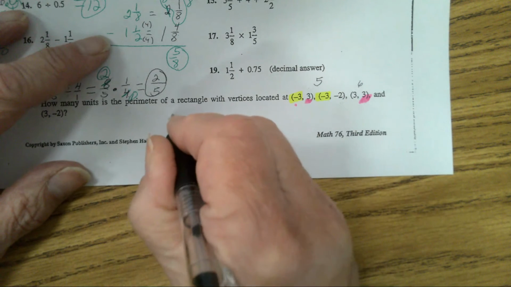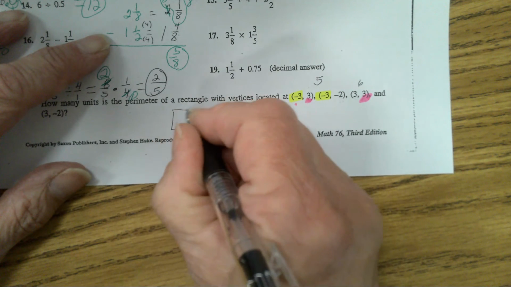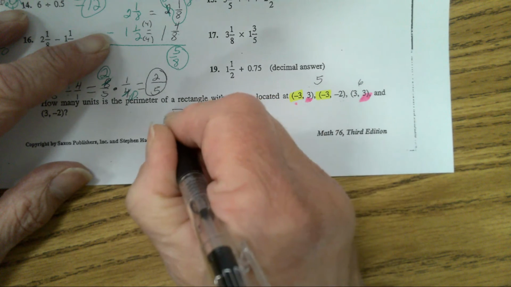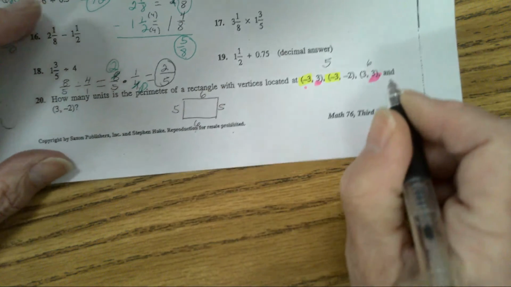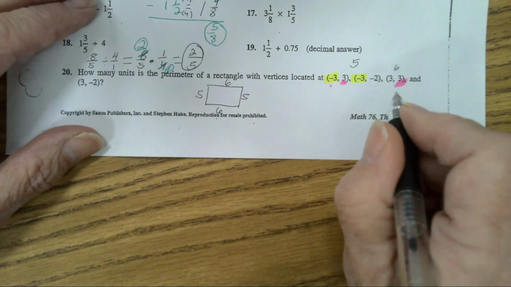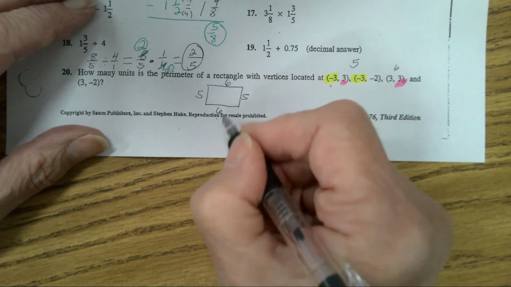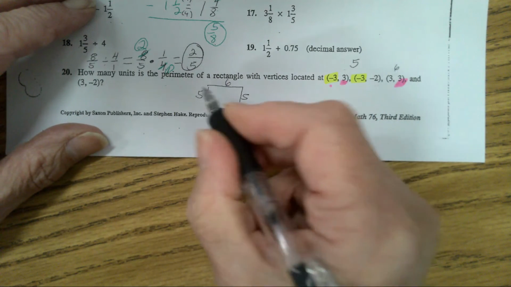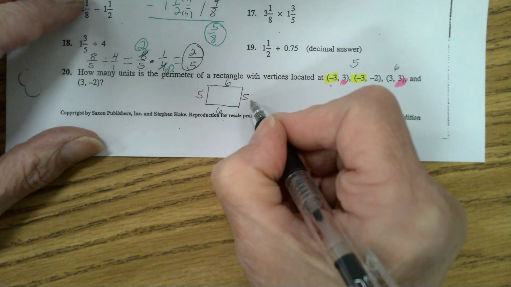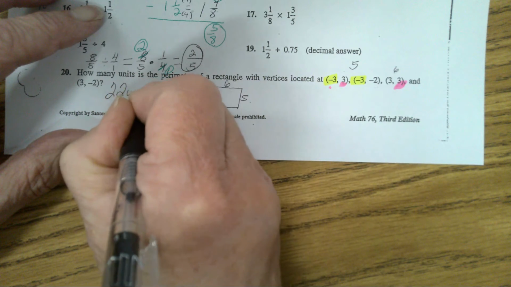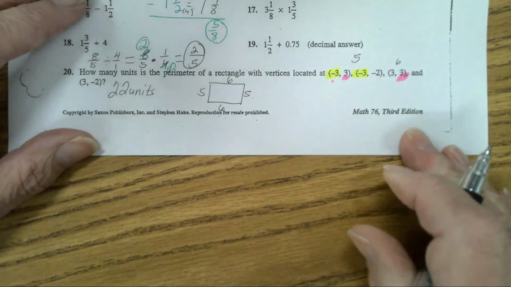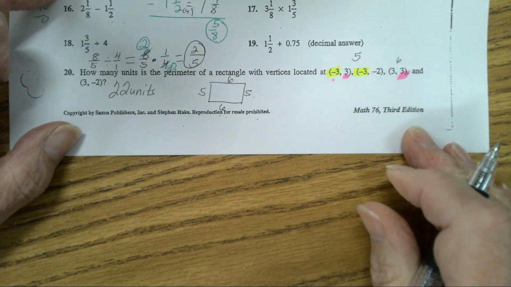Find the perimeter of a rectangle. So it's going to be 5 by 6. 5, 5, 6, 6. So when you're finding the perimeter, it's going to be 6 plus 6 is 12. 5 plus 5 is 10. 12 plus 10 is going to give you the answer 22 units. Okay? That's how you can do it without a grid.